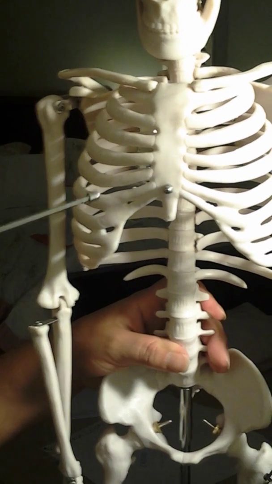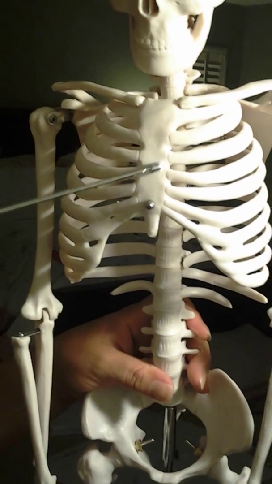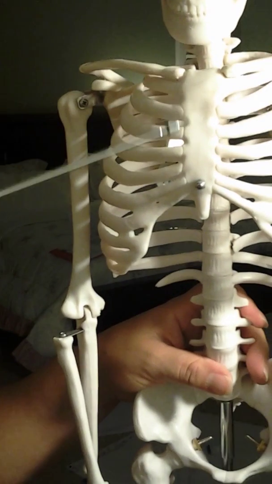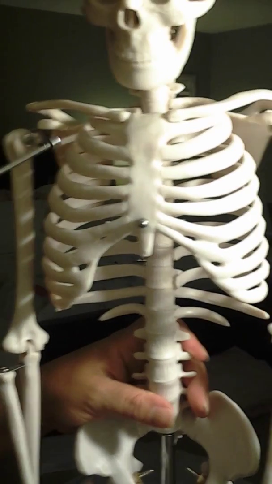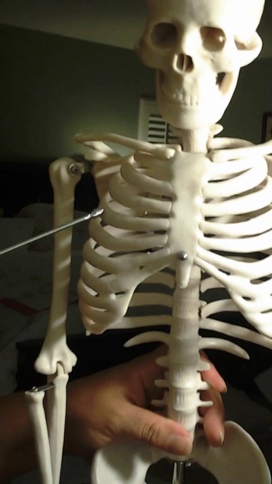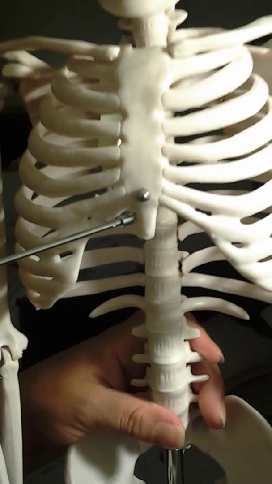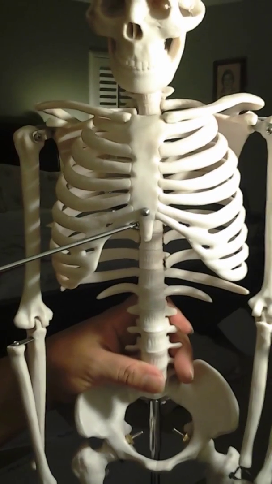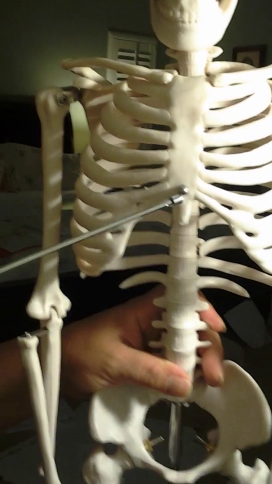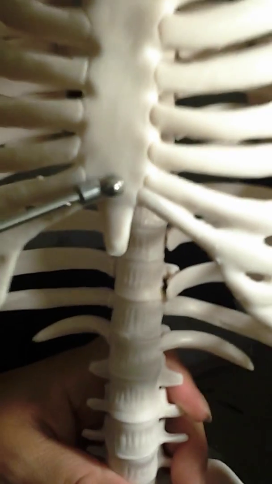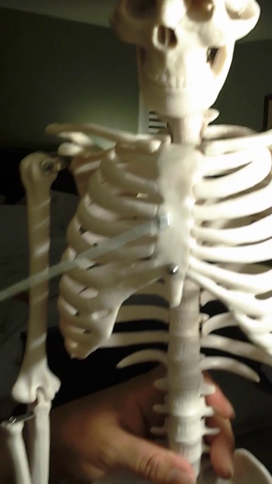Ribs attach to the sternum. This is the sternum. The first ribs, 1 through 7, attach by costal cartilage to the sternum, making them true ribs. And the reason they're true ribs is because they are attached to the sternum.